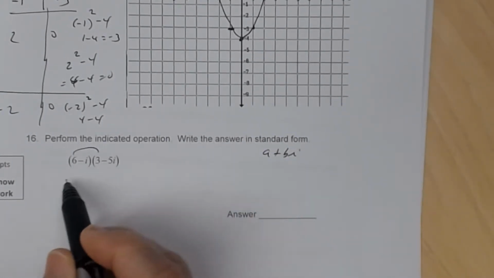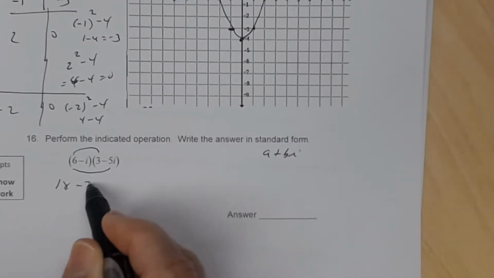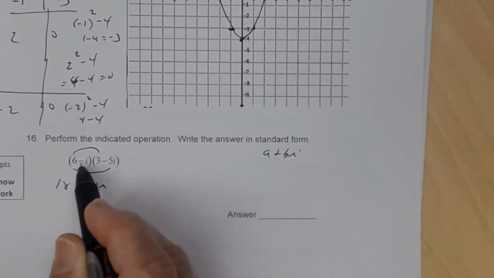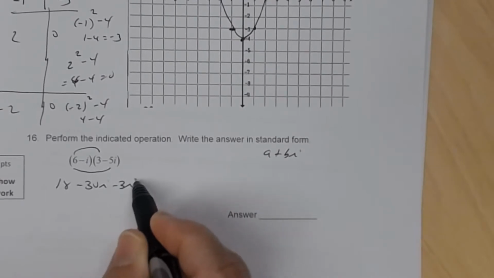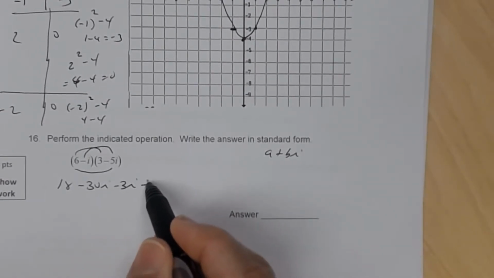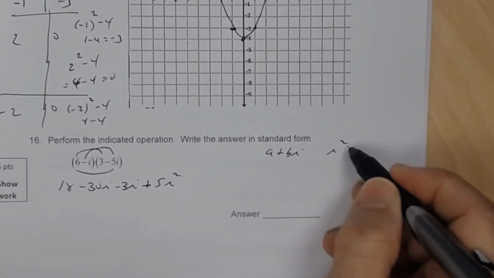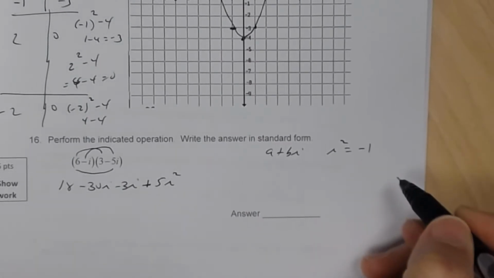So 6 times 3 is 18. The outer is 6 times negative 5i, which is negative 30i. The inner, negative i times 3, is negative 3i. And then negative i times negative 5i is a positive 5i squared. Now that i squared, you've got to remember that i squared is equal to negative 1.